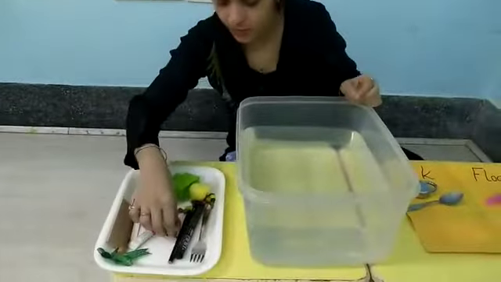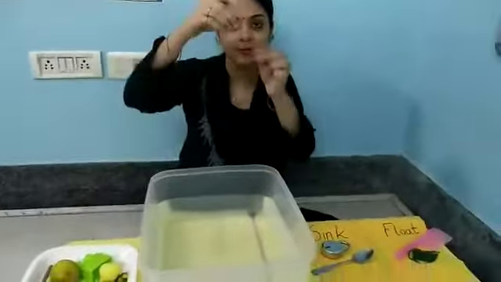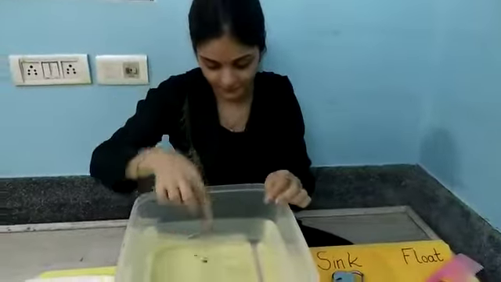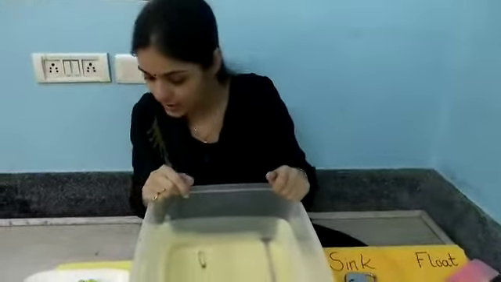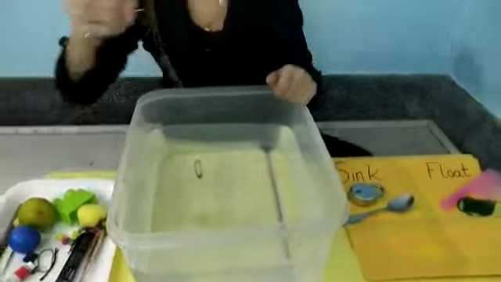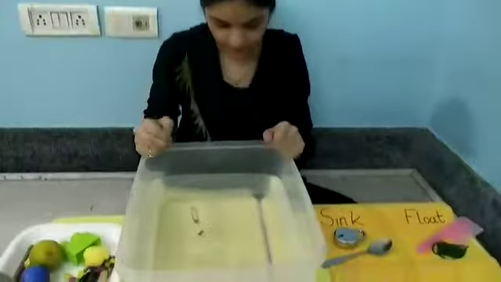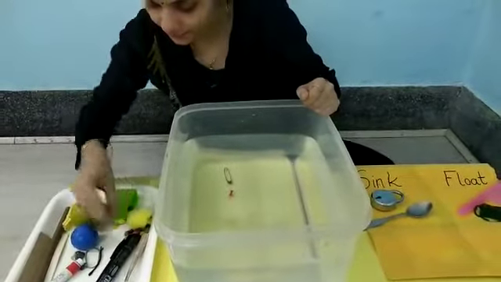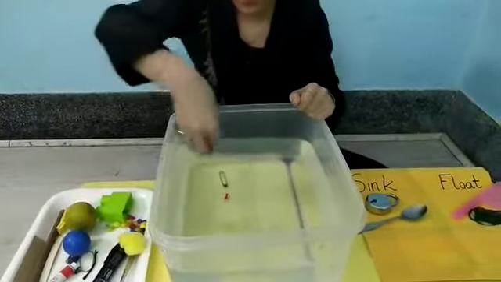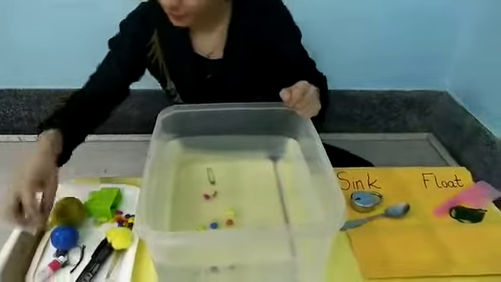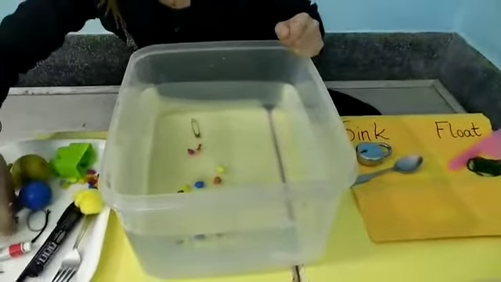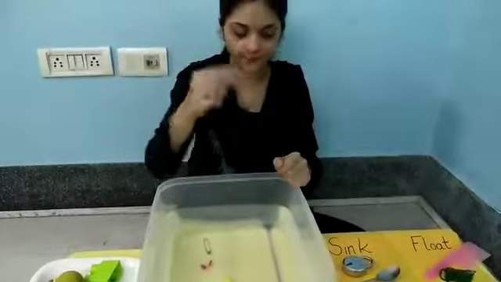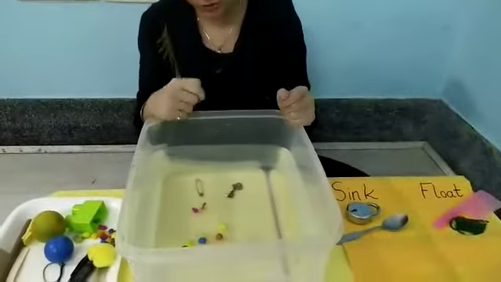Now let's check what happens to this safety pin. The safety pin goes down. Let me check this pin. The pin also went down. Let me put some pebbles now. Oh, they also went inside. What about this key? The key also went down.